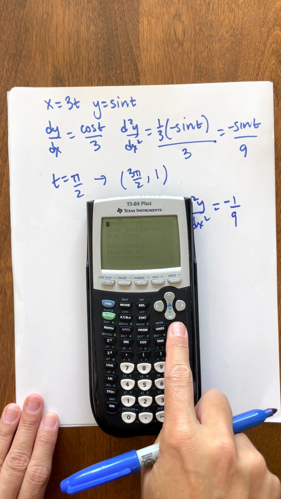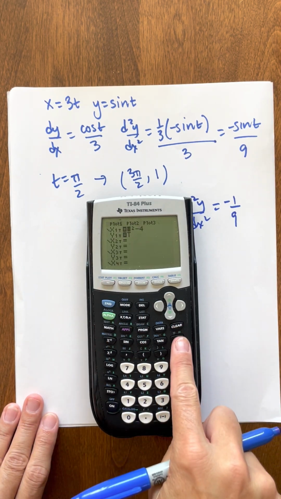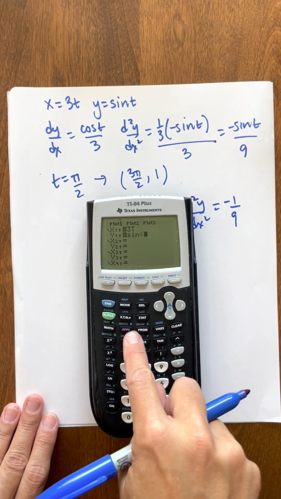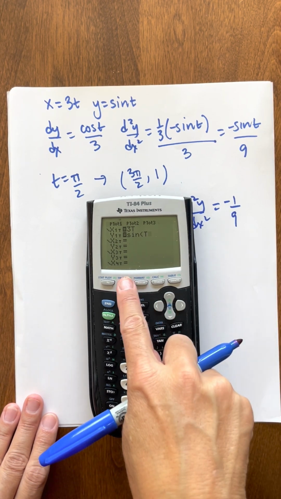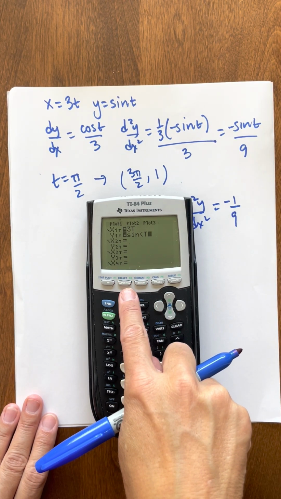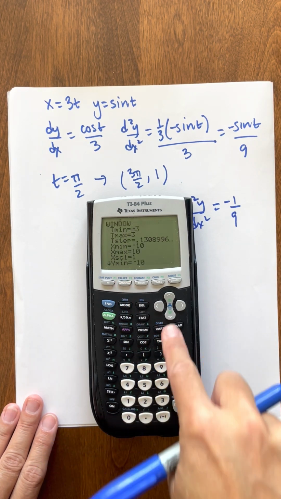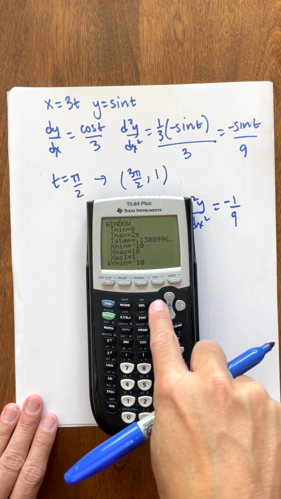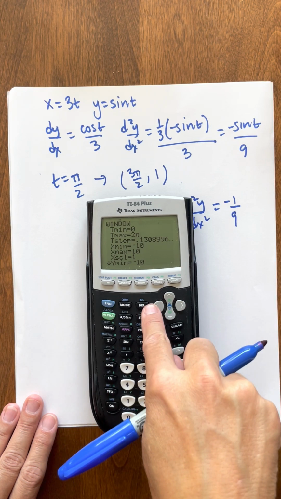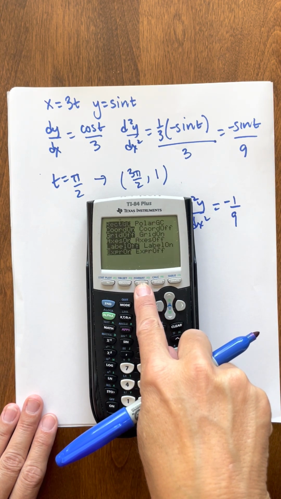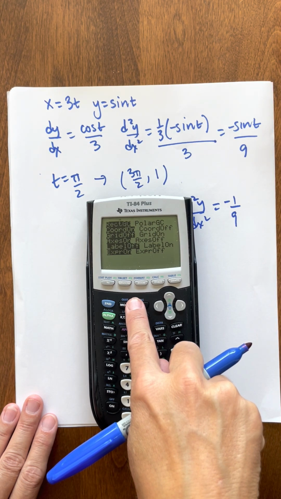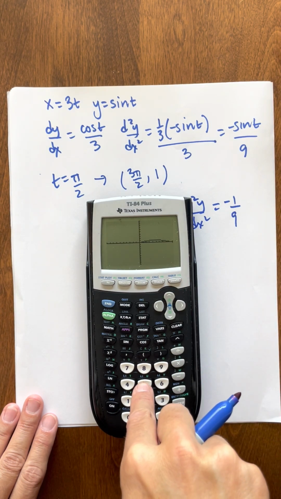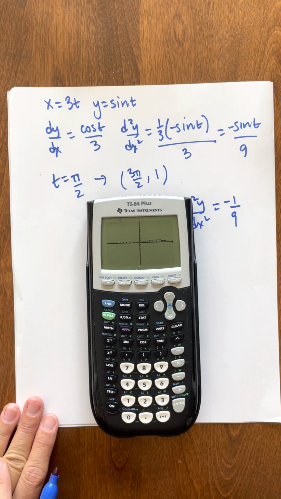So sketching on my calculator, hopefully the batteries hold out, I'm going to put in x equals 3t, y equals sine of t. For my window, I probably want to get a whole cycle of this. So let's say t goes from 0 to 2 pi. And for my window, well, I don't know, we can just try it with a 10 by 10 for now. There it is.